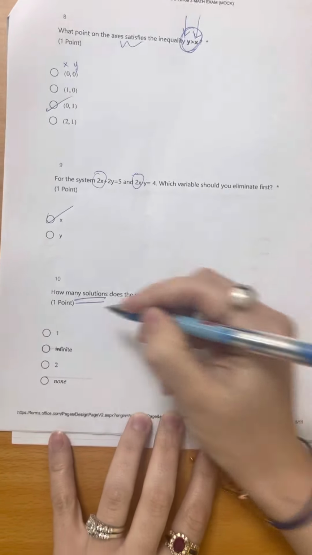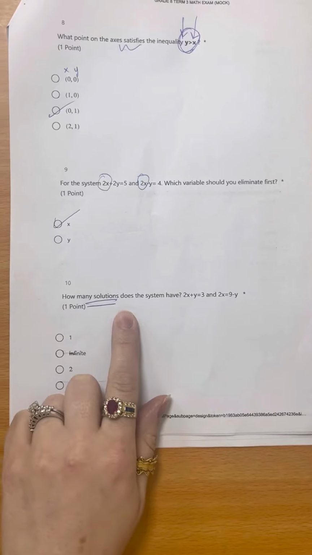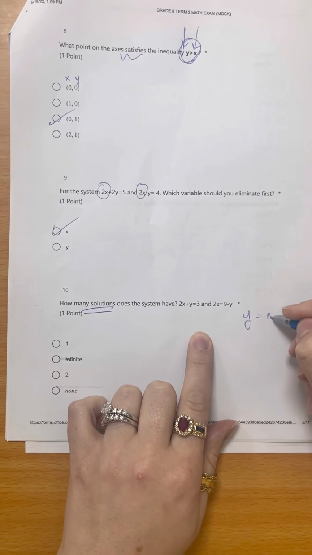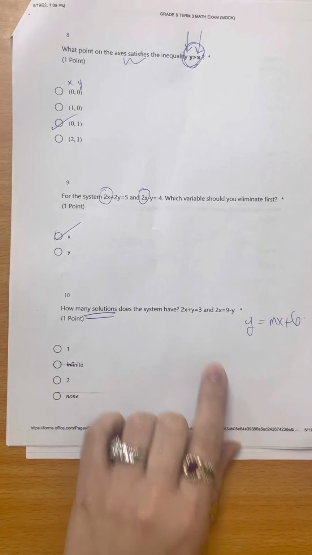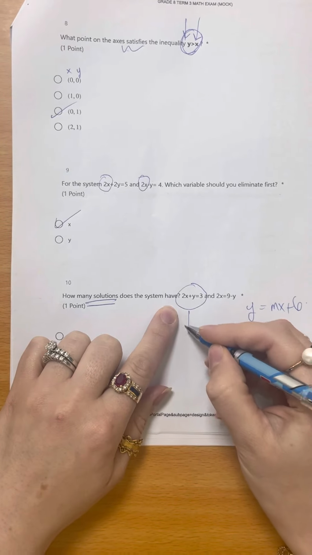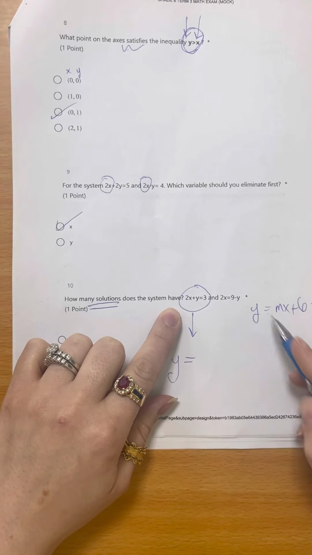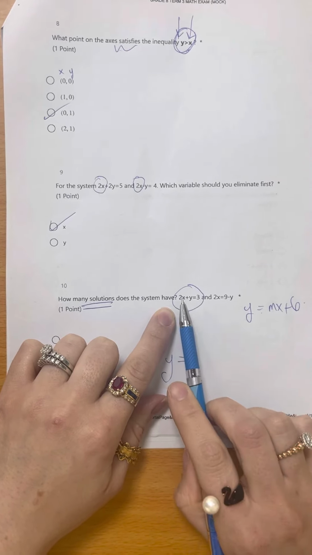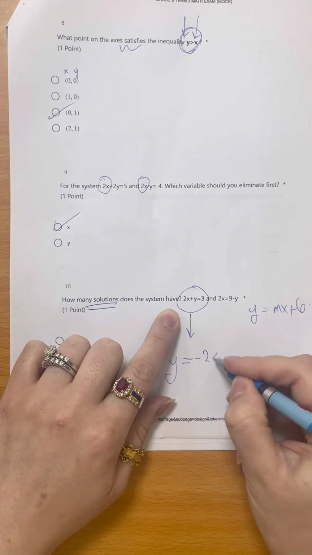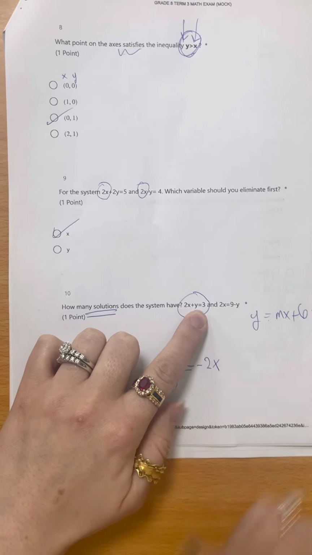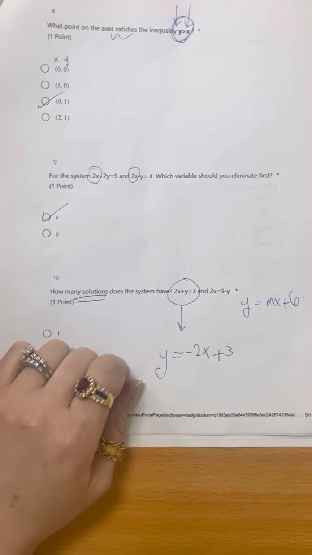Now, how many solutions does the system have? In order to know, the system should be in the shape of y equals mx plus b. So the first equation, y should be on the left side. It's already on the left side, so I write it down. Then I put the equal sign. 2x is on the left side, so I take it to the right side and I flip the sign. 3 is already on the right side, so I keep it as it is.